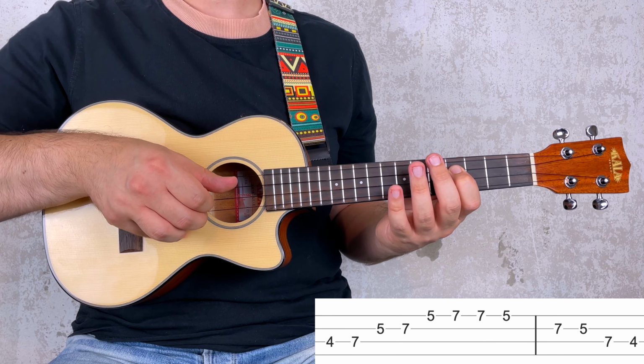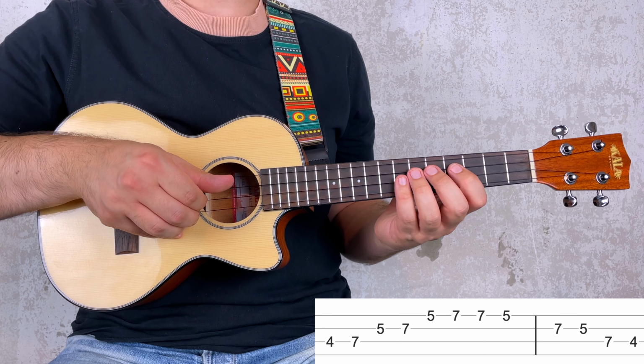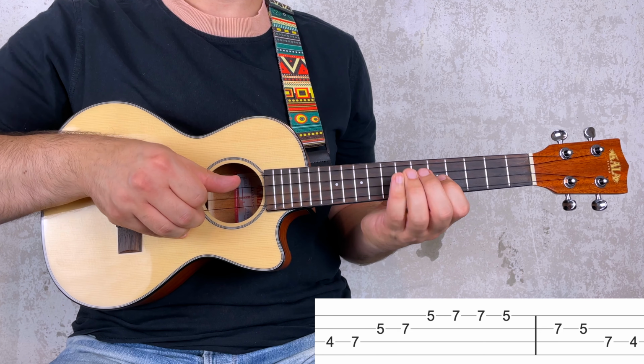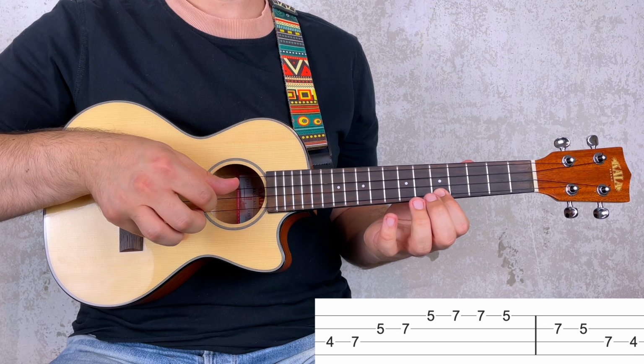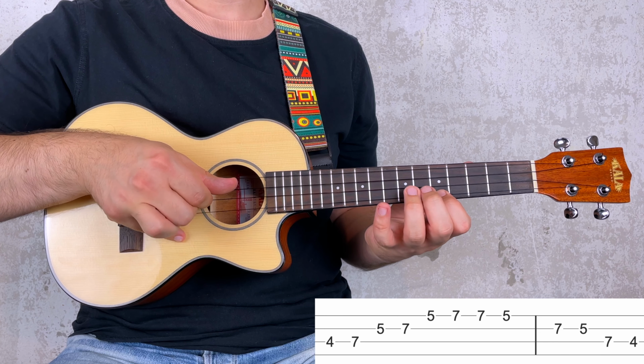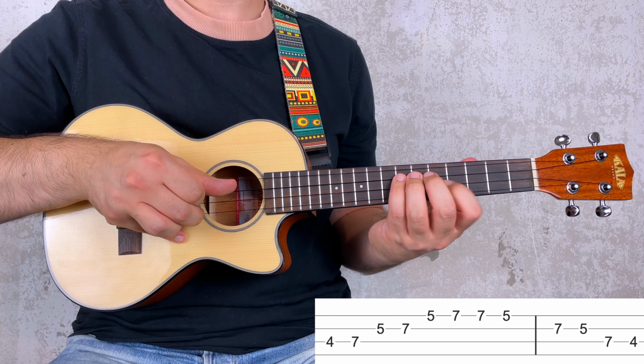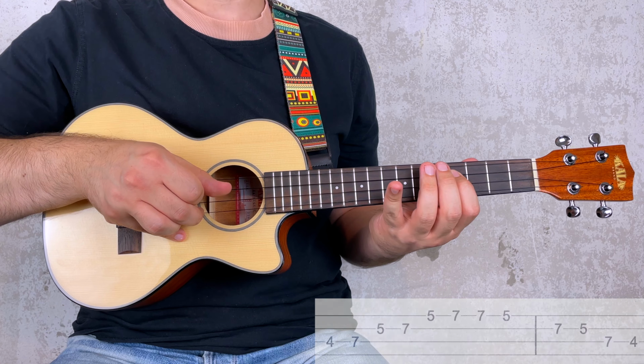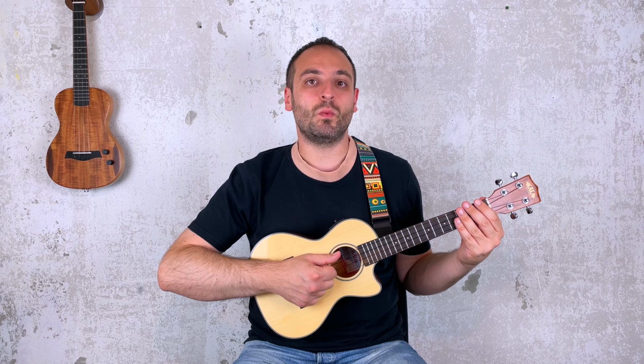Let's do it again. 3, 4. Easy. Remember to practice this with a metronome.